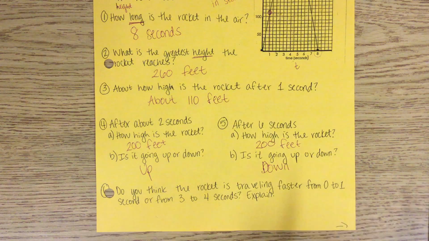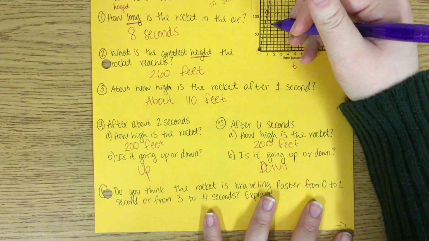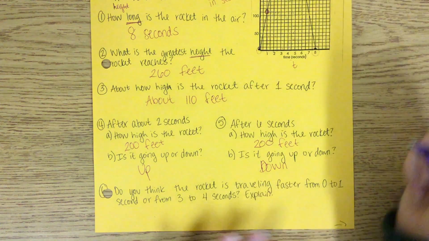All right, number 6. Do you think that the rocket is traveling faster from 0 to 1 second or from 3 to 4 seconds? And explain. Okay, so from 0, where it started at 0, up to 1, where it made 110 feet.